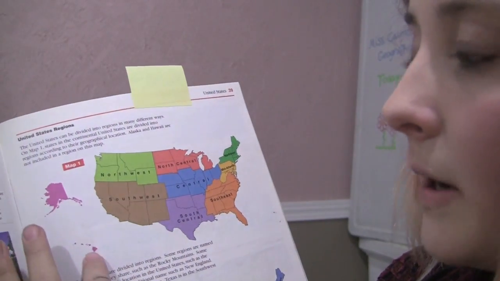So that's an example of how you could section off the United States regions. And then you do also have in pink Hawaii and Alaska off to the side.